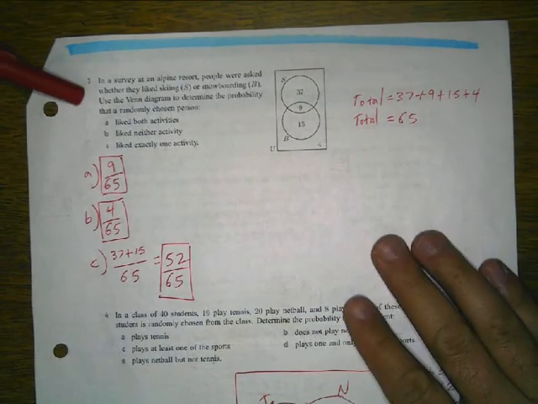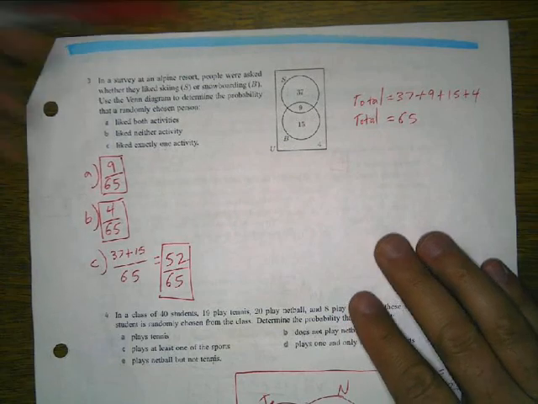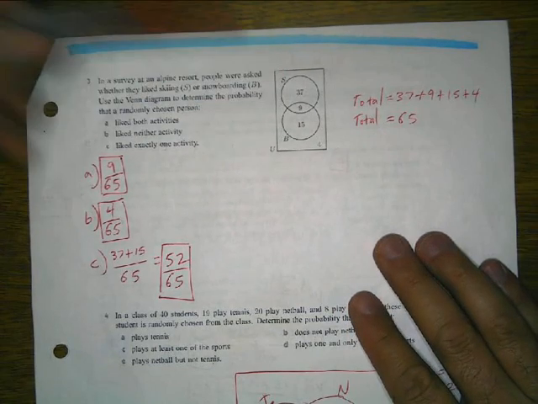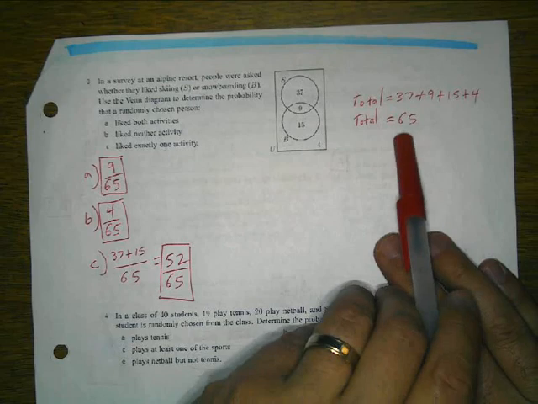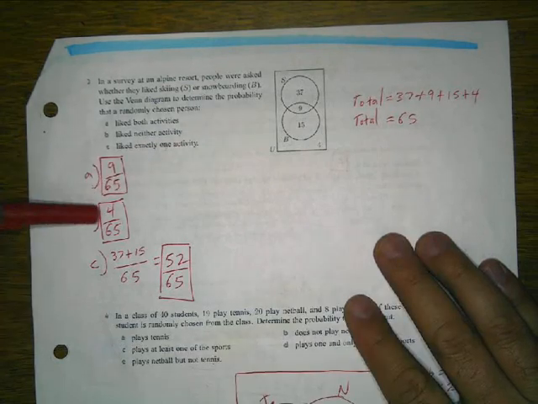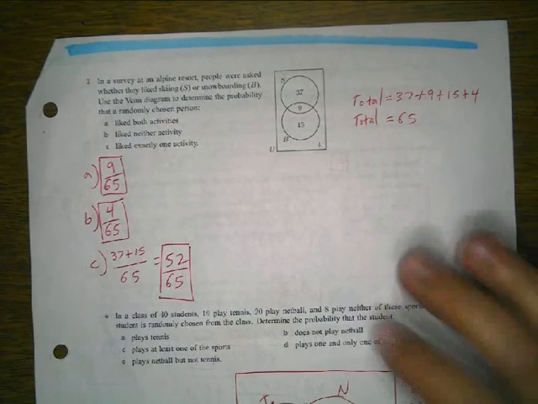Similar things here. They've already drawn the Venn diagram. We needed to find the total, which is 65, in order to solve this. Okay. Let me know if you need help on this one. I'm going to go over number 4, which is the trickier of the questions.